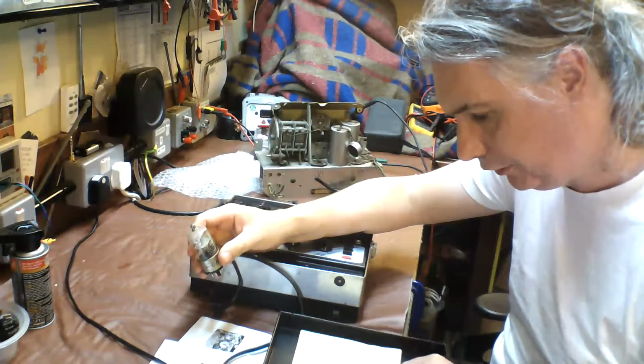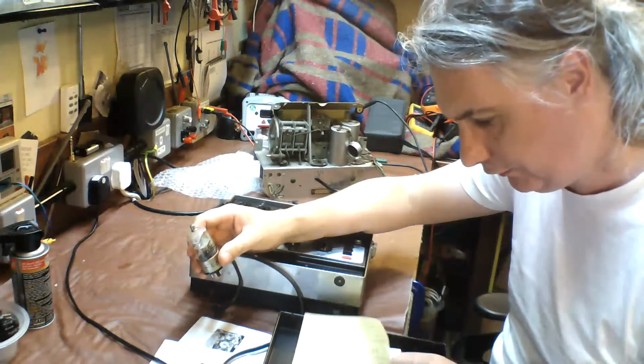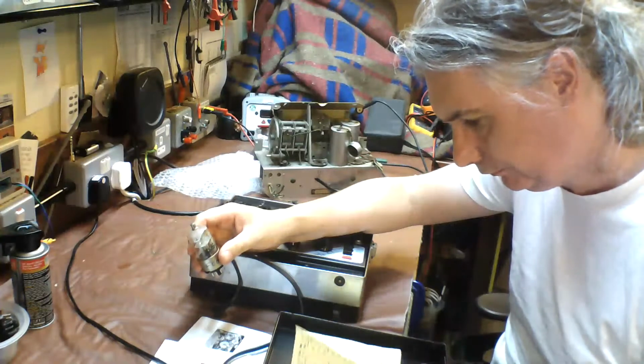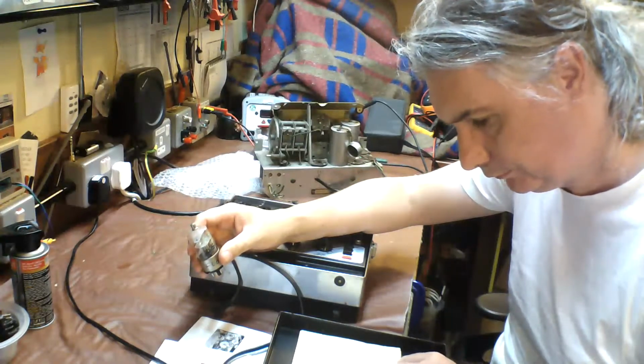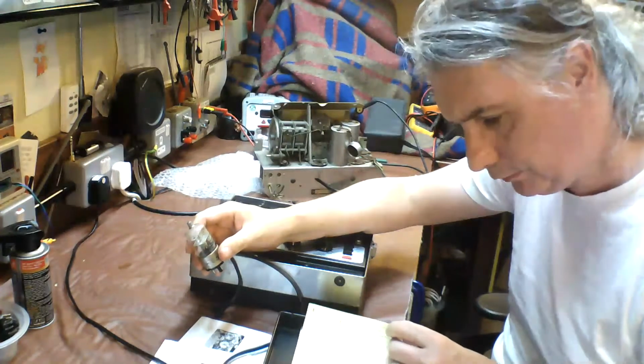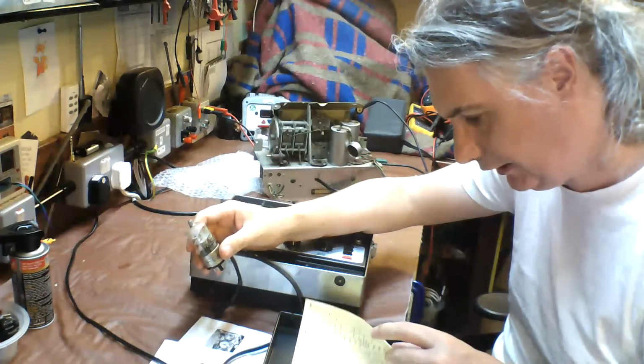So I'm just thumbing through the valve data looking for something which has got the 1H prefix. And I'm not finding it.